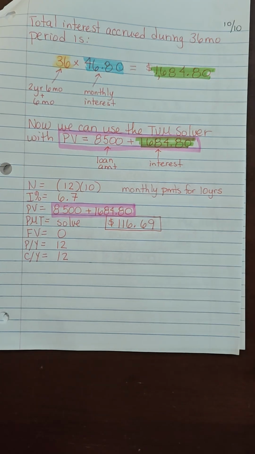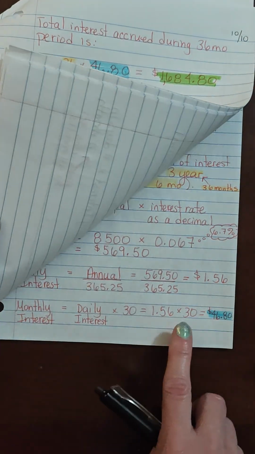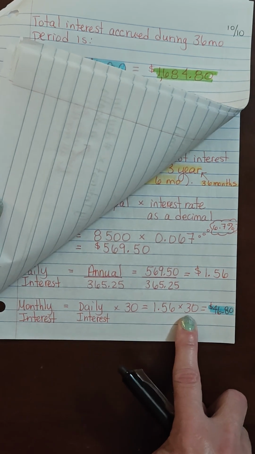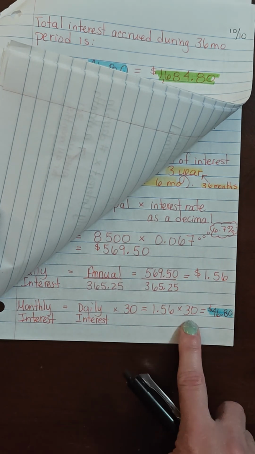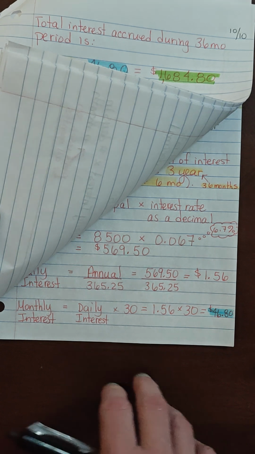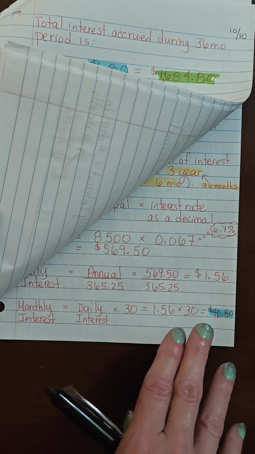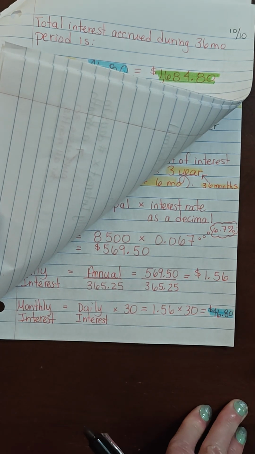Now, to actually do this real world, right here gets messier because you have to figure out during those 3 years how many months have 30 days, how many have 31 days, and then you've got February, and you have to figure all that kind of stuff out and get the monthly interest for those different months with different days in there.